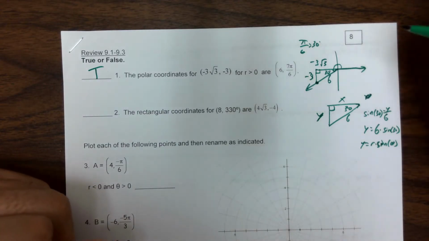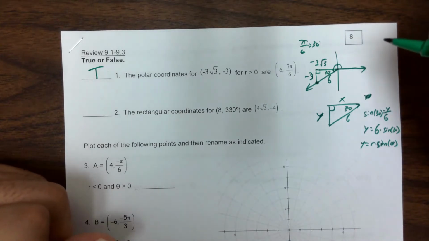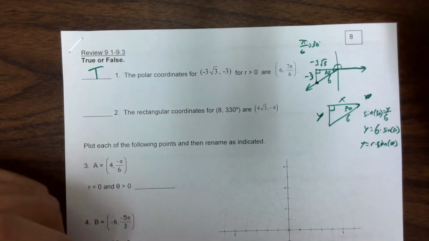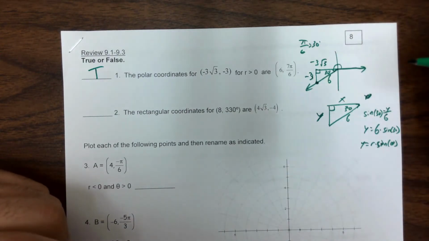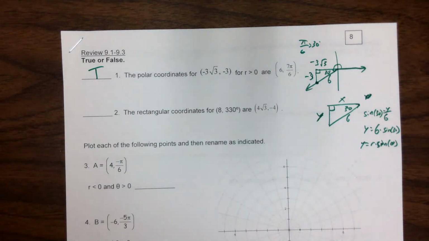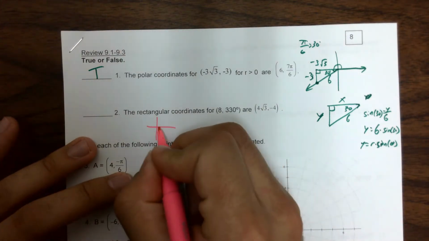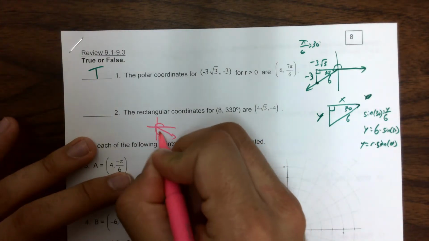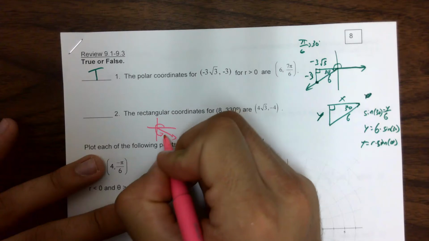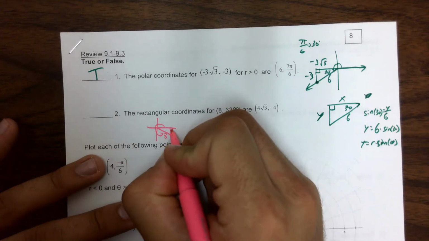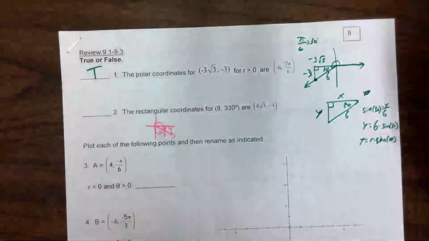Alright. So now the second one, we could do the same thing. (8, 330°). If I go to draw this one now, 330 puts me back here with a hypotenuse of 8. Again, I have another 30-degree reference angle.